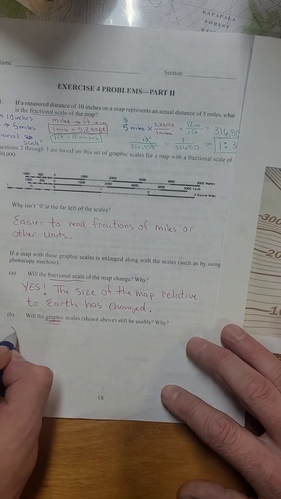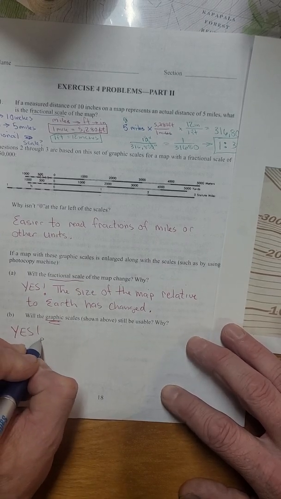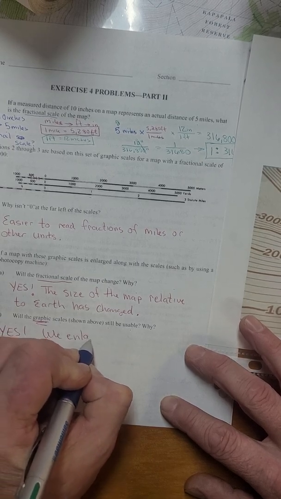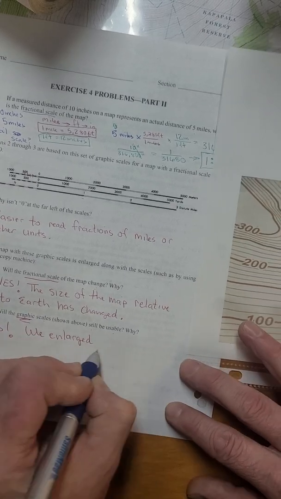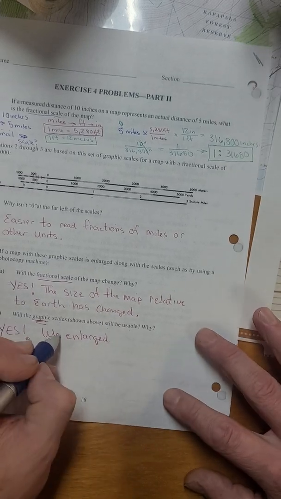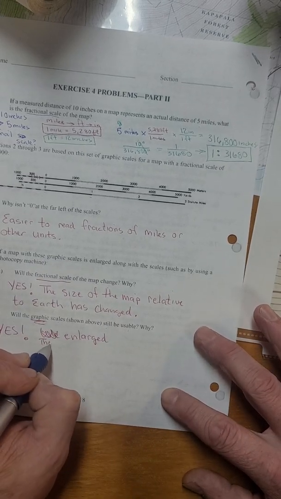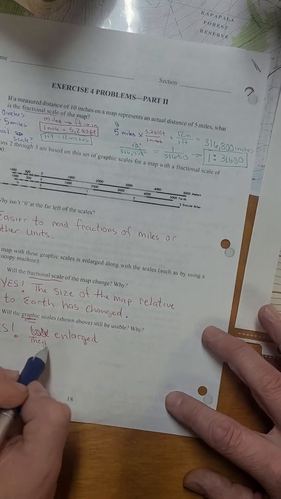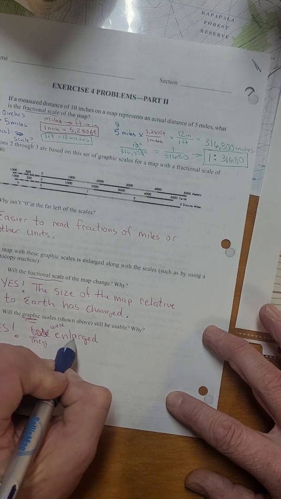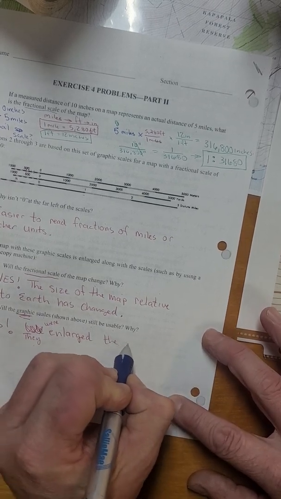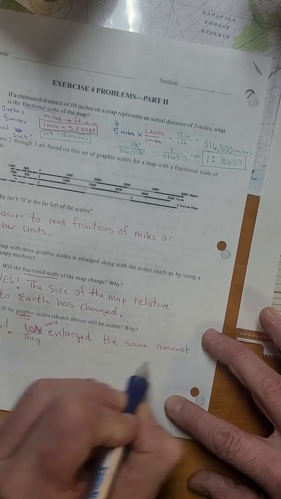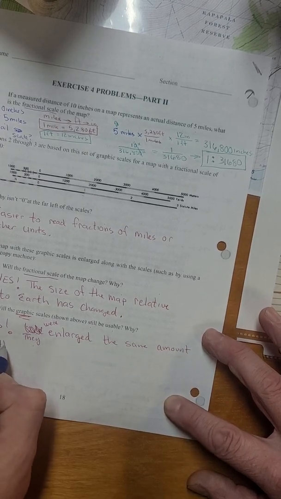Okay, so yes, we enlarged, well, we'll say they, as in the scale and the map, they were enlarged the same amount as the map.